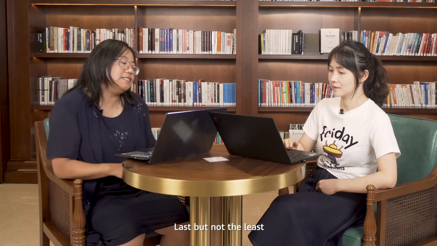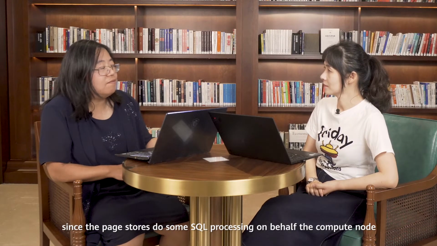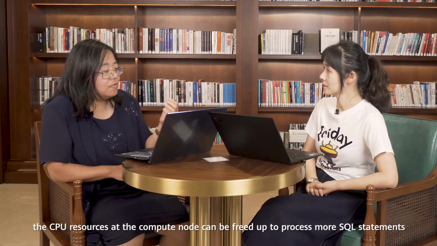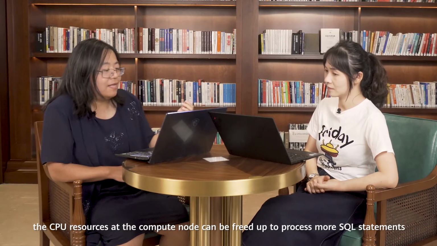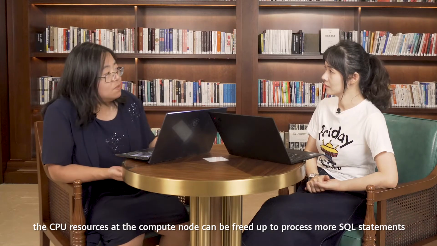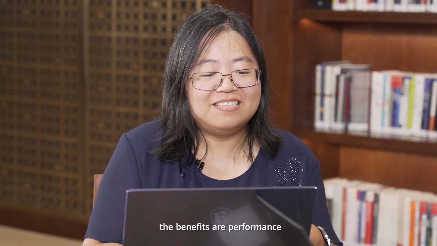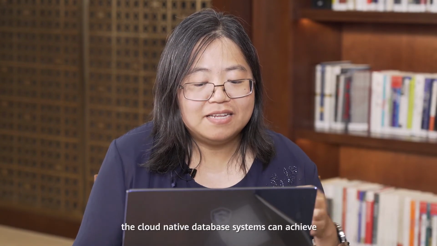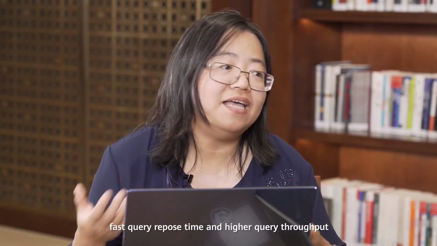Last but not least, since the page stores do some SQL processing on behalf of the compute node, the CPU resources at the compute node can be freed up and can be used to process more SQL statements. At the end of the day, the benefits are performance. So with NDP, the cloud-native database system can achieve fast query response time and higher query throughput.